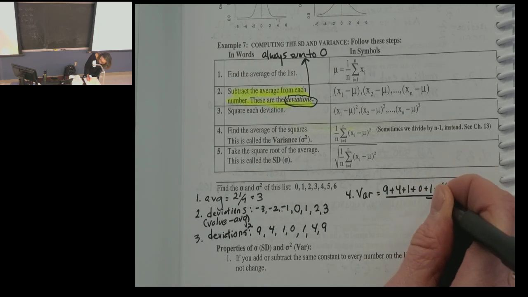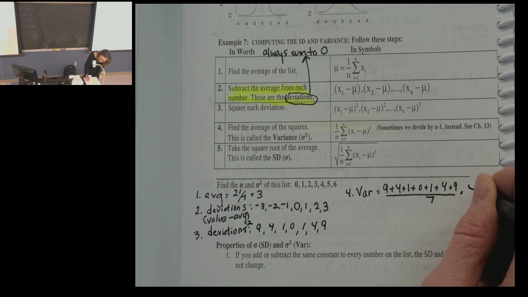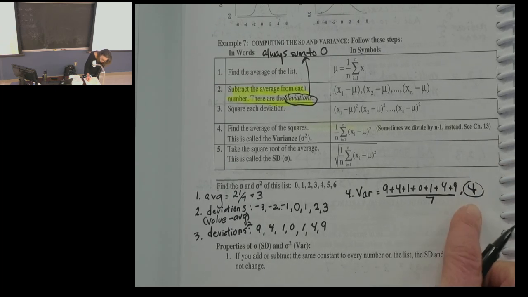That's all divided by 7. 28 divided by 7, and we get 4. So that's what's known as the variance.